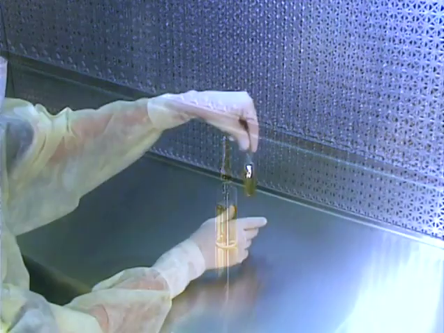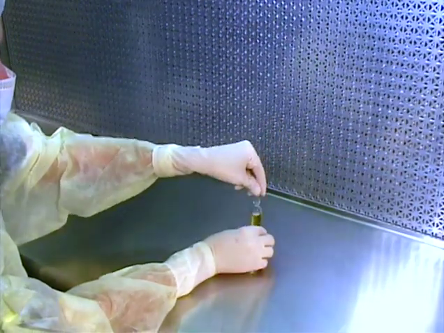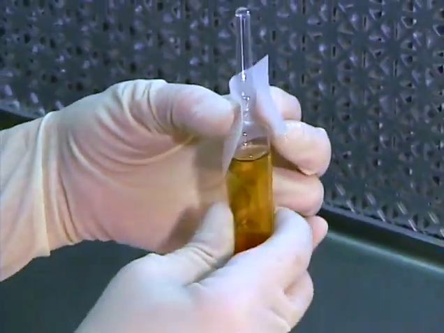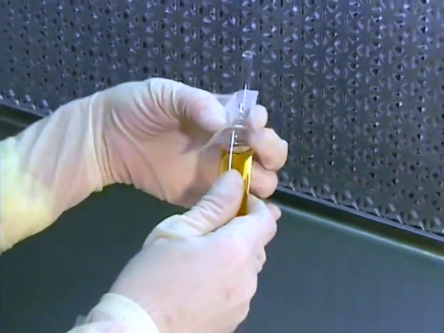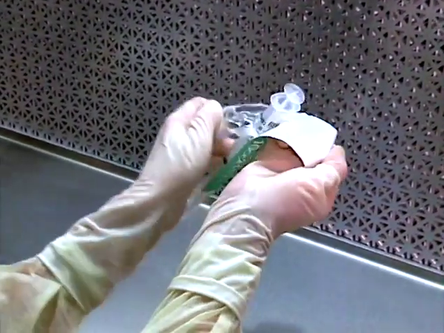Shake the ampule with a firm downward stroke to remove any drug from the top. Thoroughly clean and disinfect the neck of the ampule with an alcohol swab. This is a physical cleansing as well as a disinfecting procedure. While the alcohol is drying, prepare the syringe.